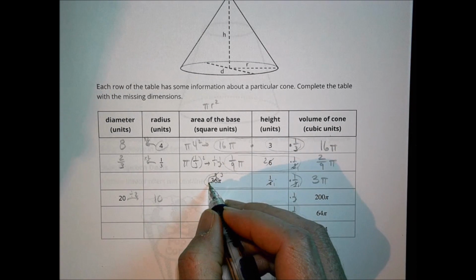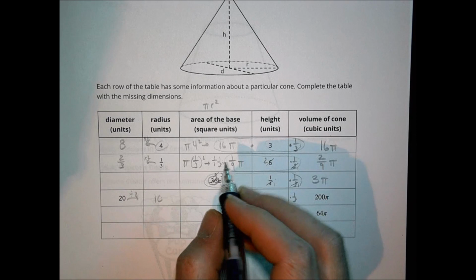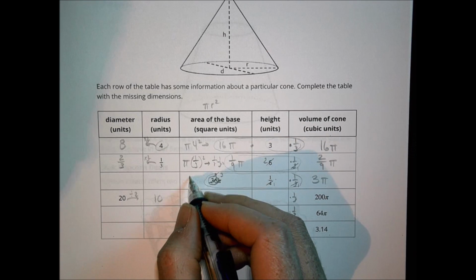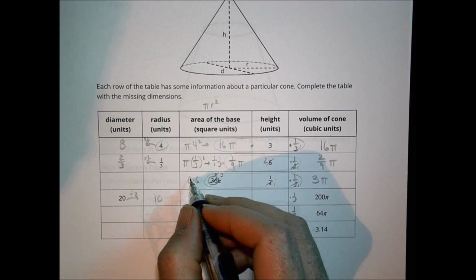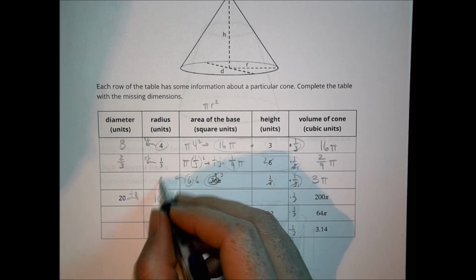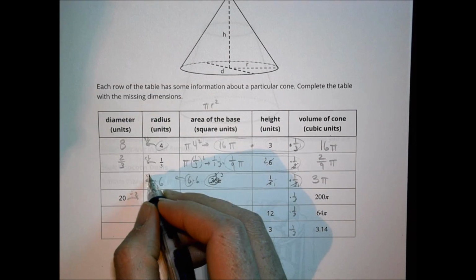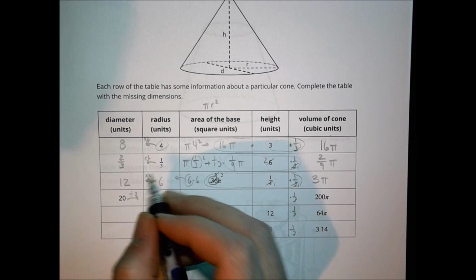Now, I gotta go back on this guy. 36 pi, that's the radius squared. So what number times what gets me 36? That'll be 6 times 6, so the radius is gonna be 6. And when I multiply by 2, I end up with 12.